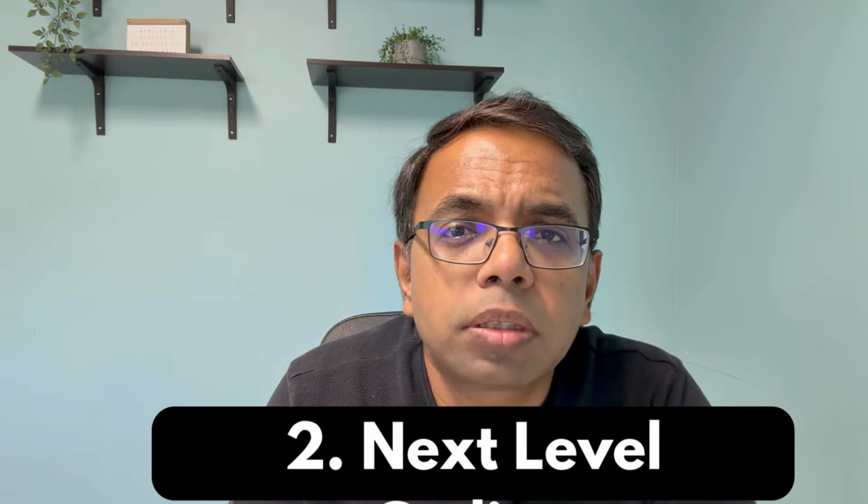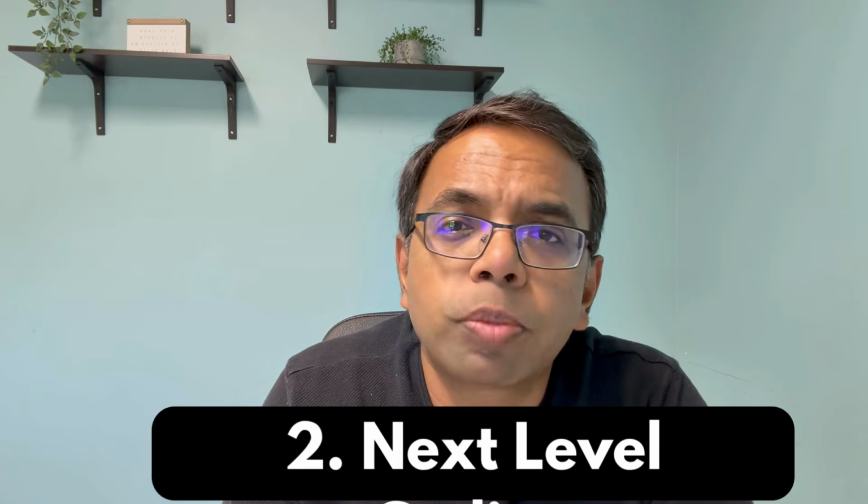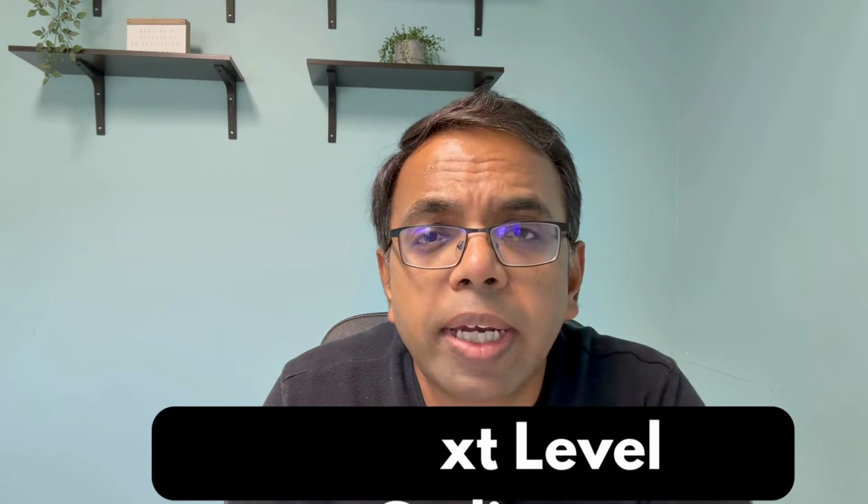Number 2 is next level coding. For developers, GPT-5 is the most powerful model from OpenAI yet. It can scaffold large apps, build beautiful websites, create databases, and do so many coding related tasks with just a single prompt. Early users are saying that it's like having a very smart engineer on your team with a knack for good design.